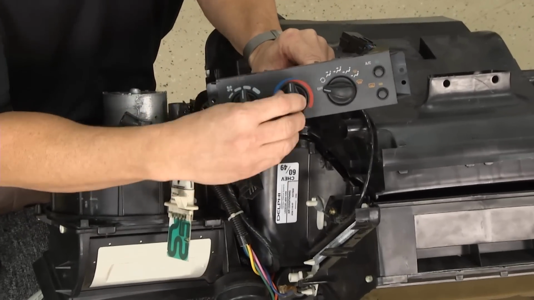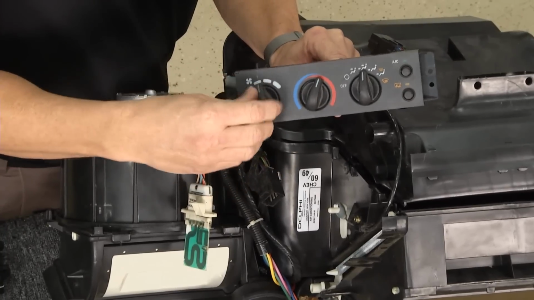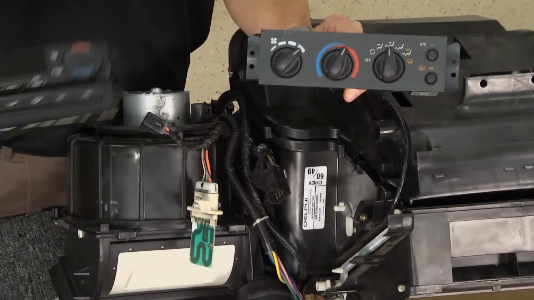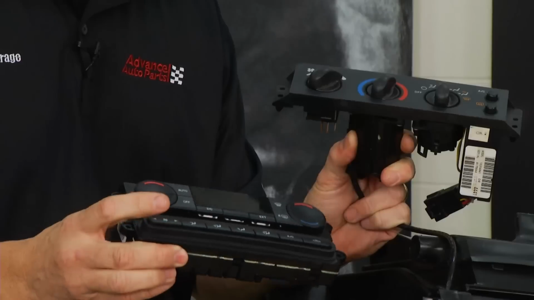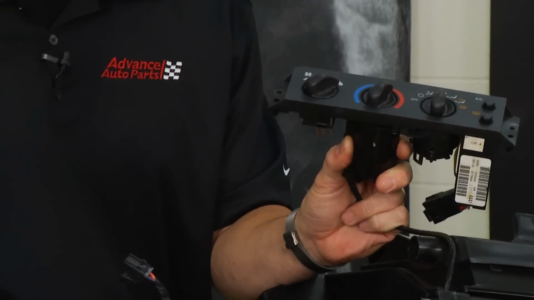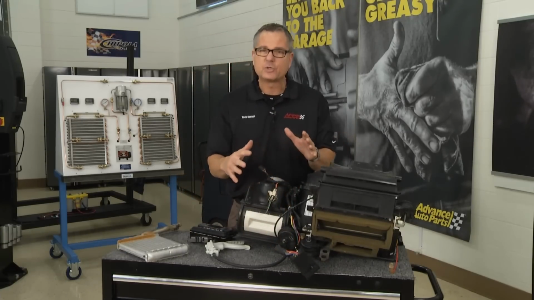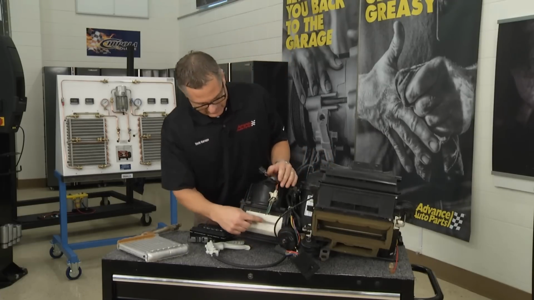You turn it to hot, you turn it to cold, different positions, maybe windshield, floor, whatever, blower speeds, it's all controlled right there. It can be controlled automatically. You might have automatic temperature control, but the case duct system is going to work similar. You can see right here on my case duct system, you got some vacuum actuated doors. And this is cool because I hooked it up to a vacuum pump.